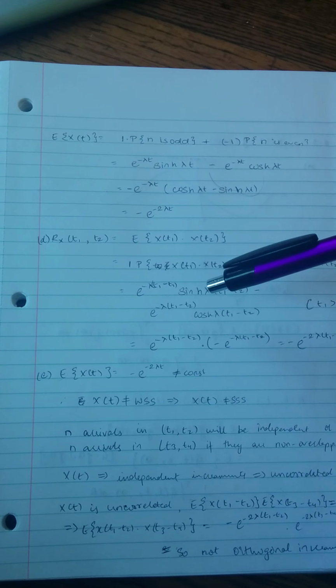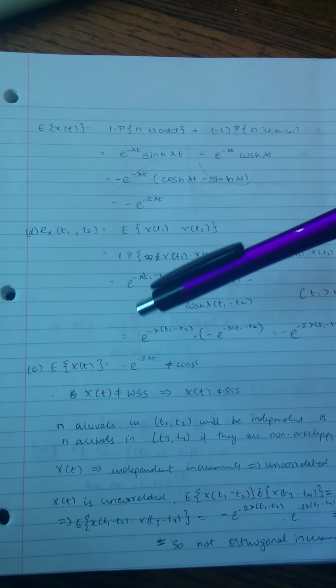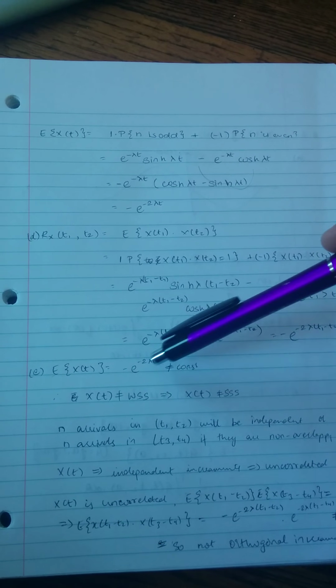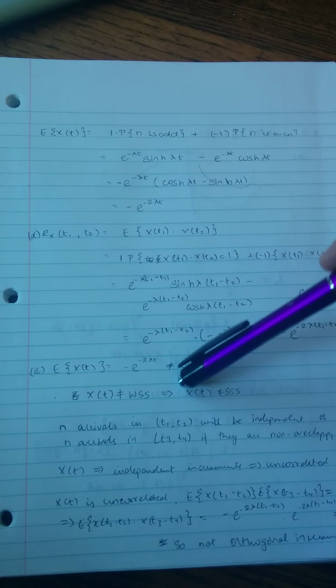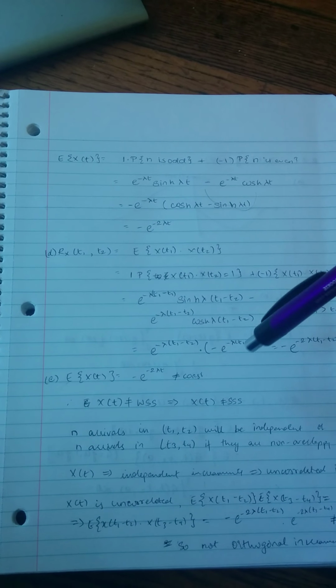Now for the last question: since the expected value of X(t) is not a constant, it varies with time t, so it's not WSS, and if it's not WSS, it cannot be SSS also. So X(t) is neither WSS nor SSS.